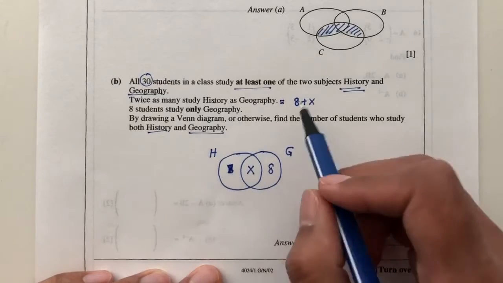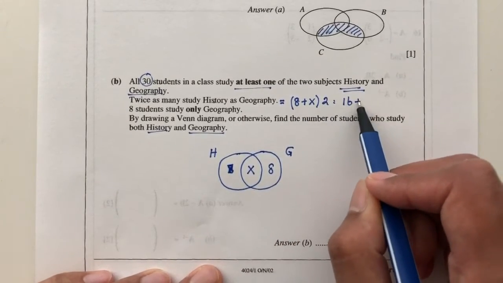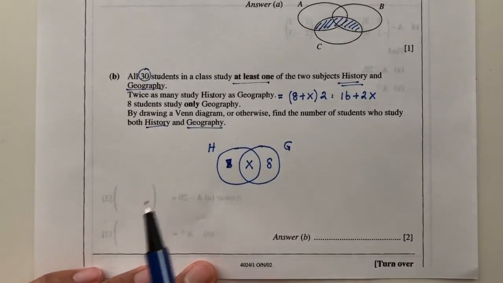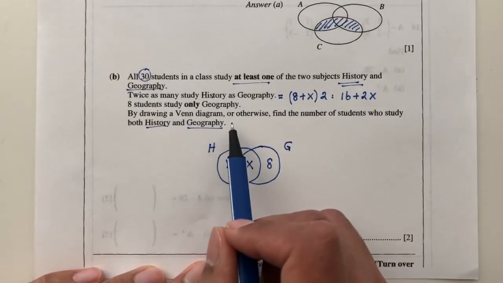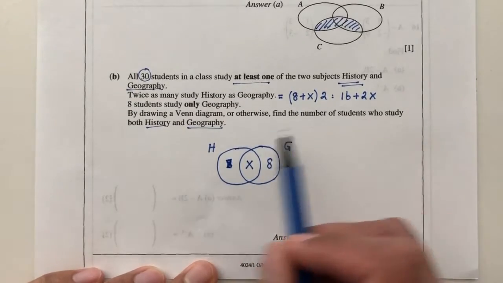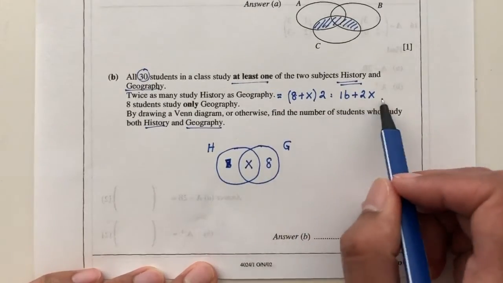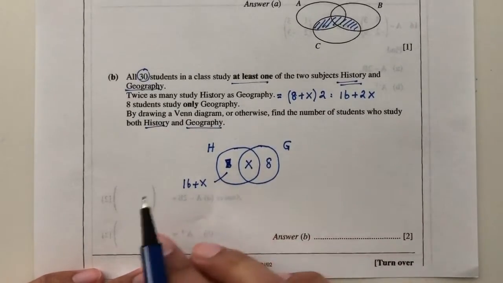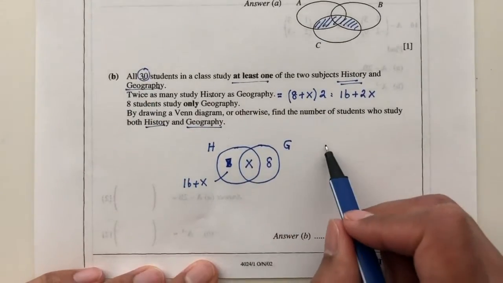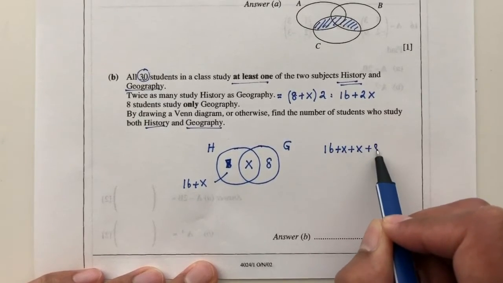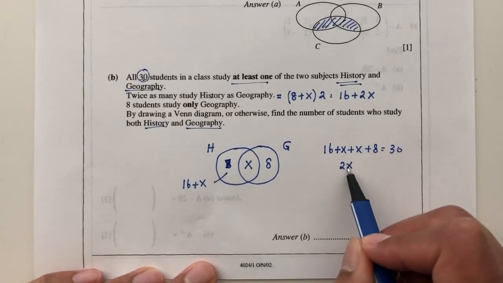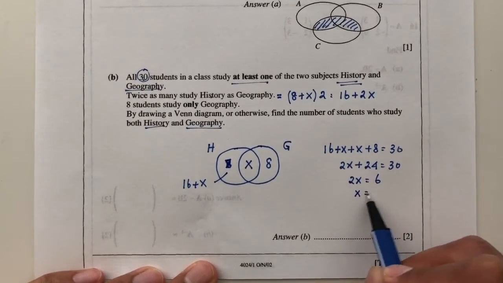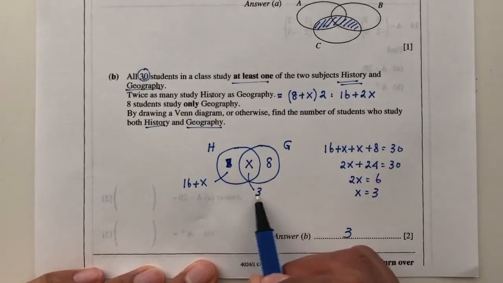Twice as many study history, so times 2. That will be 16 plus 2x. Right. So history. So by drawing a Venn diagram or otherwise, find the number of students who study both. So since this big one is equal to 16 plus 2x, here only this set equals 16 plus 2x minus x, that will be 16 plus x. So now we can form an equation, since we know that everyone together is 30. So 16 plus x plus 8 equal to 30. That will become 2x plus 24 equal to 30. So 2x will be 6, x will be 3. So we're trying to find this value x, which is 3.